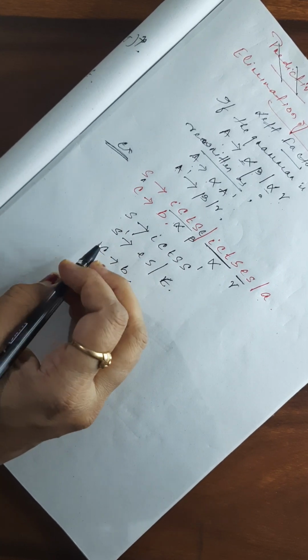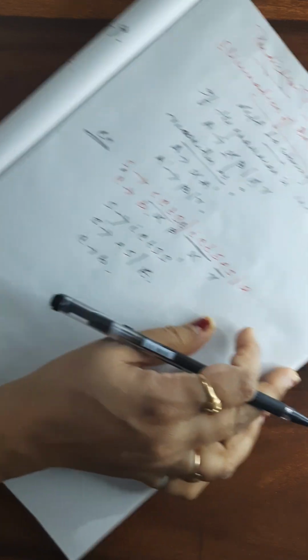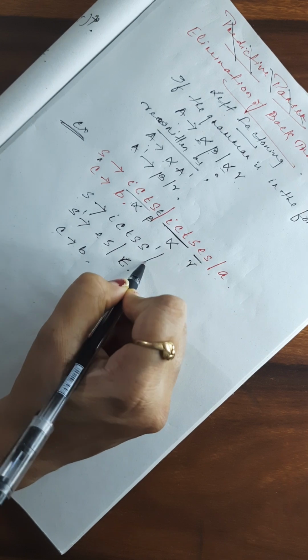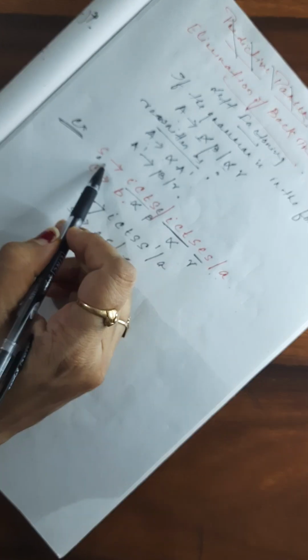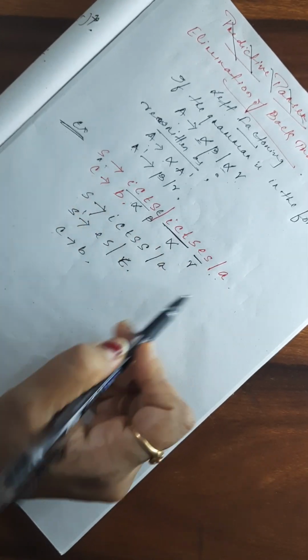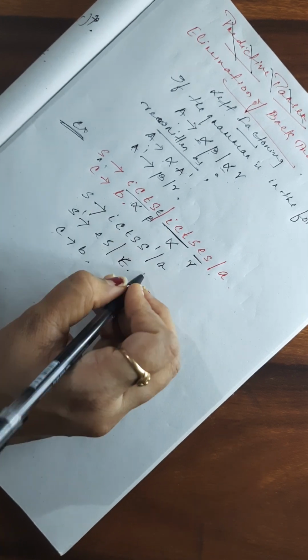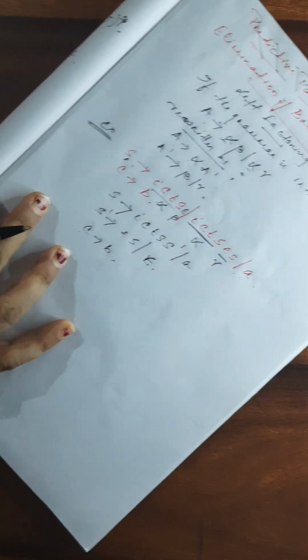And what is the next production, which is not having any backtracking? That is C tends to B. And here A was there, okay. We can add A over here. Why? Because this was the production for S. Now, this has eliminated your backtracking, okay. So, these are the two methods.